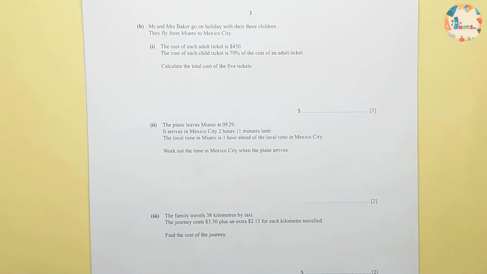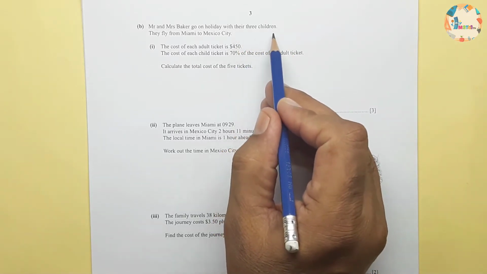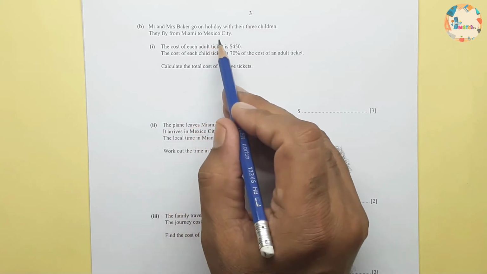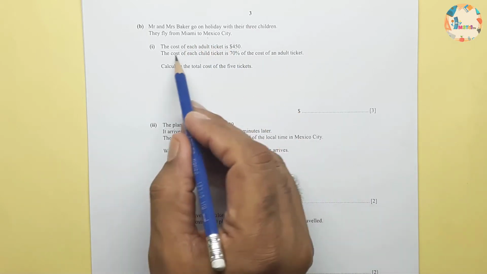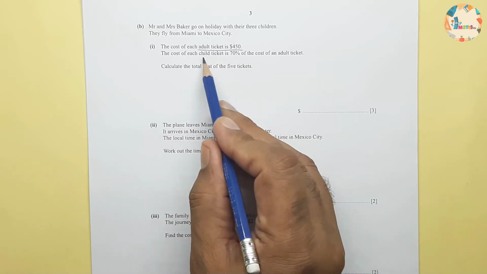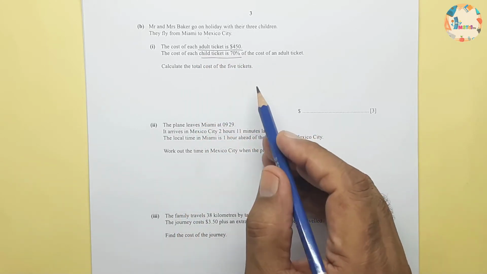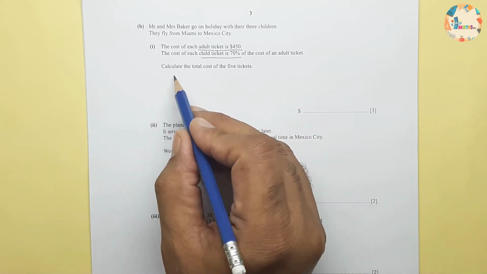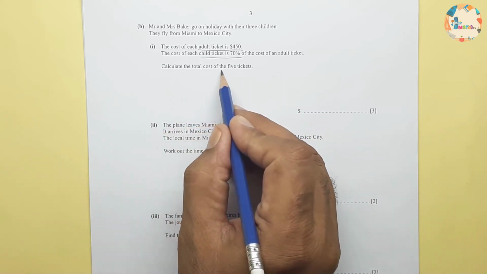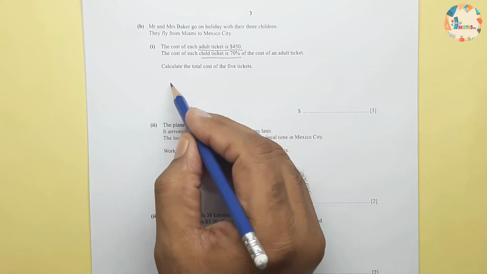Question, same question, B part. Mr. and Mrs. Baker go on holiday with their 3 children. They fly from Miami to Mexico City, and an adult ticket costs this much. A child ticket is 70% of the cost of an adult ticket. Calculate the total cost of the 5 tickets.